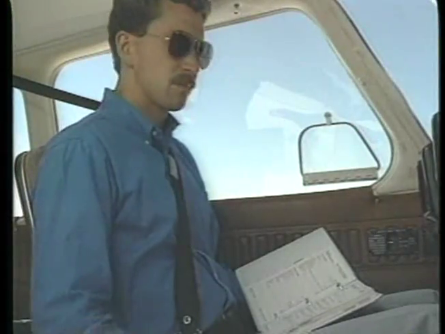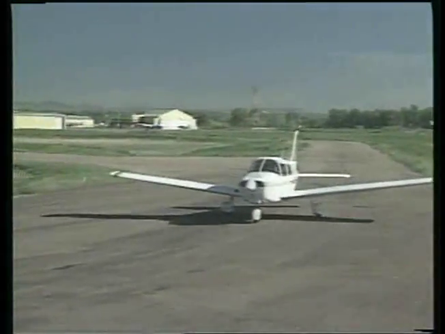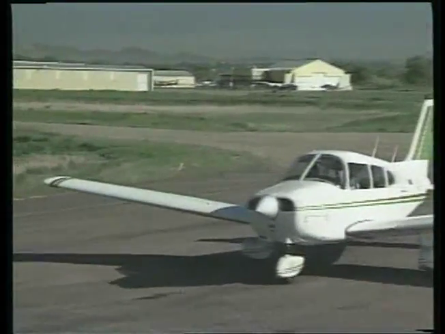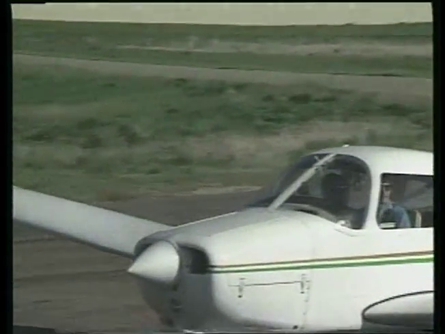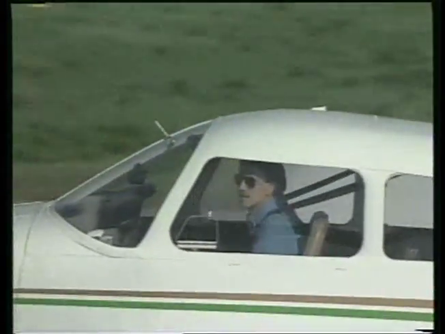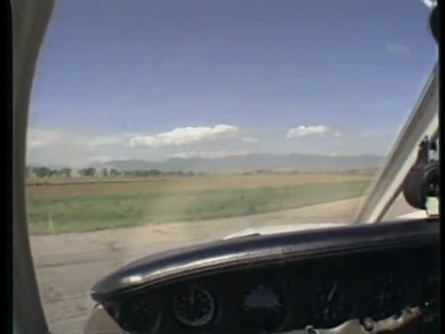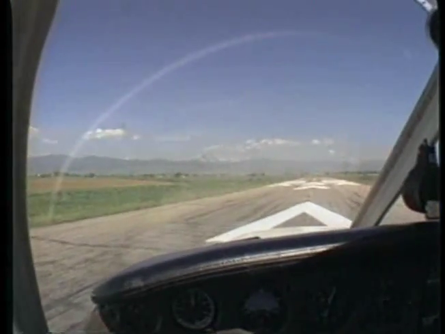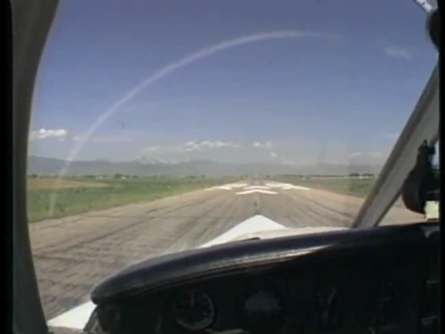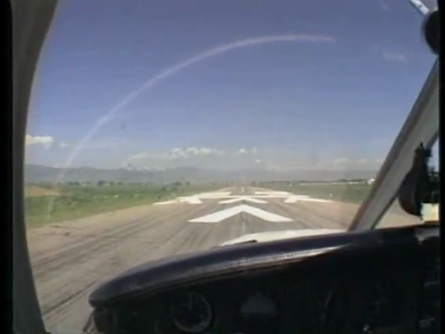With the checklist completed, you're ready to taxi. If the taxi area is soft, hold back pressure on the control wheel to keep the nose wheel from sinking into the ground. You should also add a slight amount of power to help keep the airplane moving. Try to clear the approach area while taxiing in order to keep the airplane moving directly from taxi to the takeoff roll. As you increase power during the soft field takeoff, you'll have to apply right rudder pressure to overcome torque, P-factor, and spiraling slipstream.